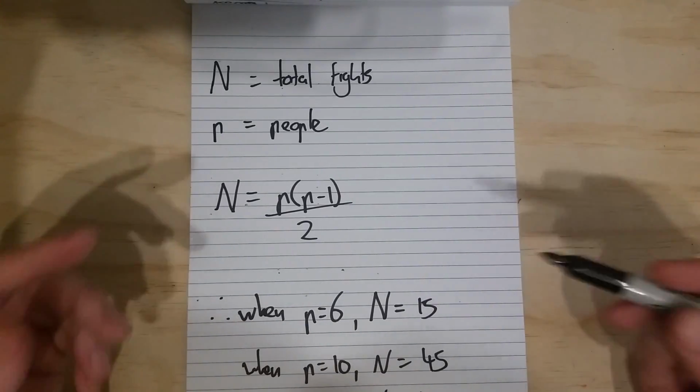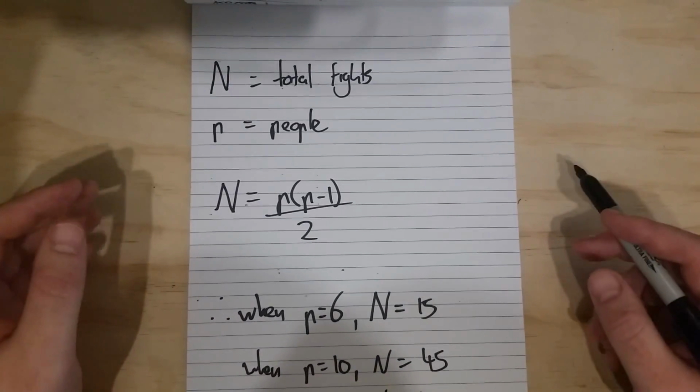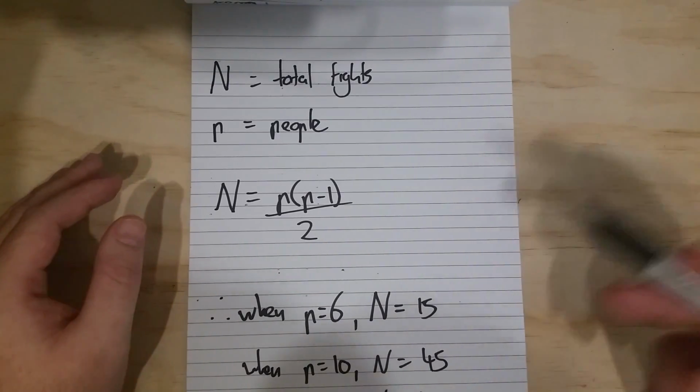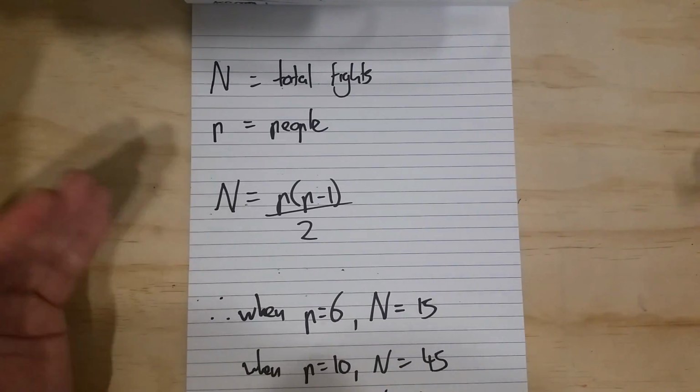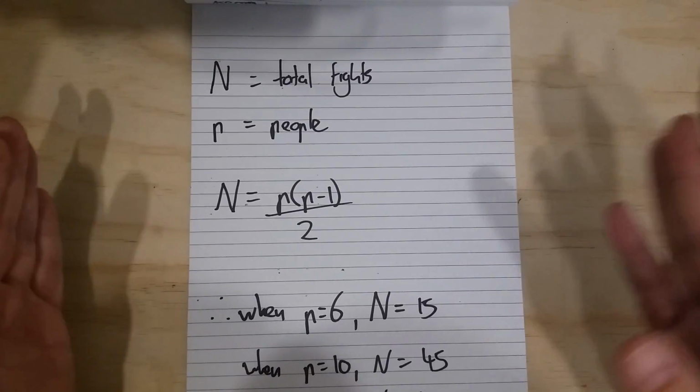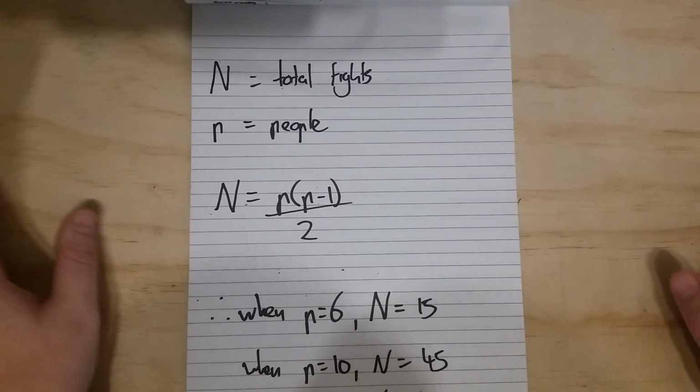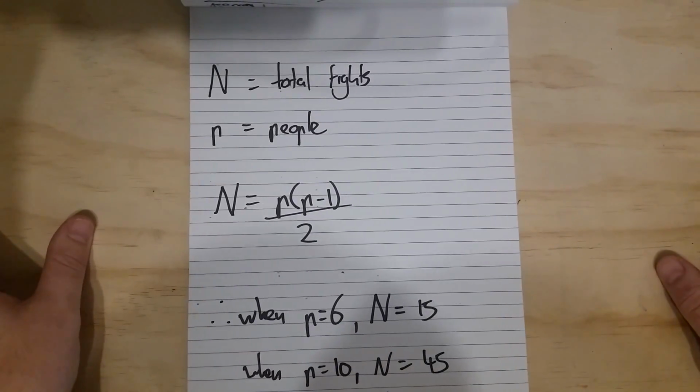So round robins are only good when you've got a fairly reasonable number of people. When you go beyond that, you want to do something else like an elimination tournament, because the number of people goes down each round, so it's going to take a more reasonable amount of time.